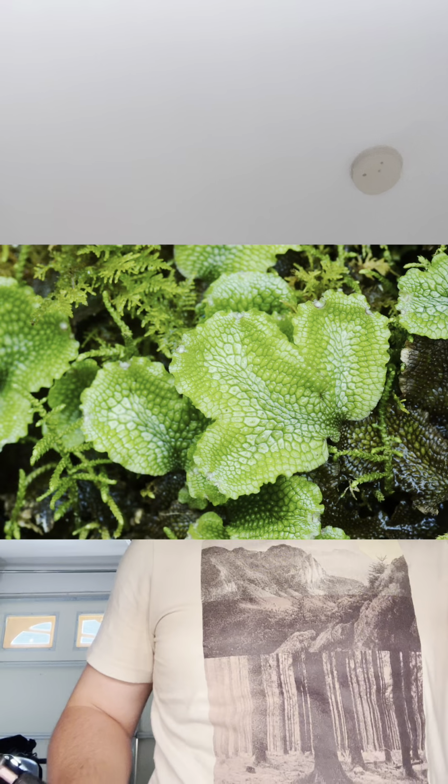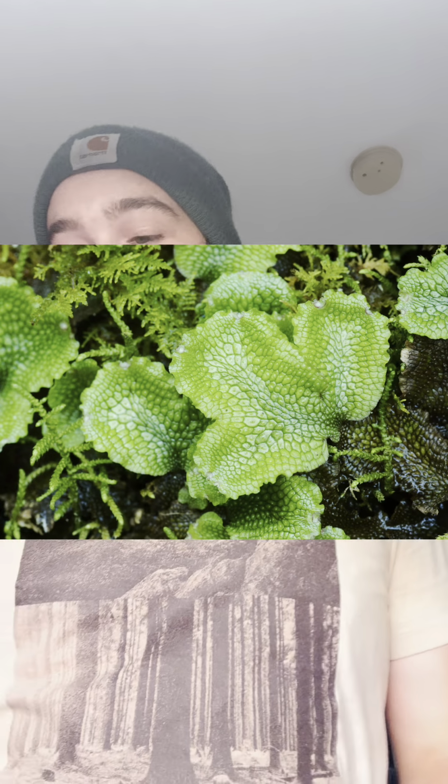An interesting liverwort that you could probably go out and find right now near some stream banks or riversides is snakewort. I think it has this really interesting structure. I'll throw it up on screen for you guys to look at.